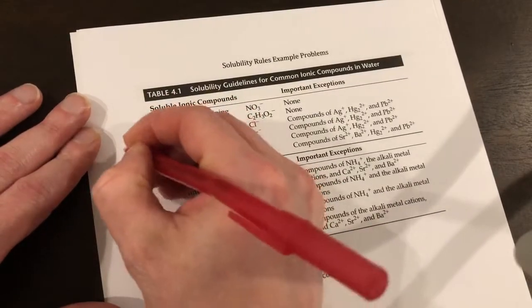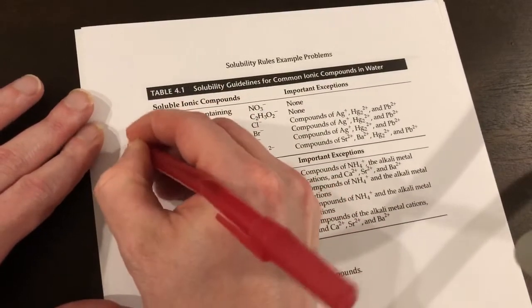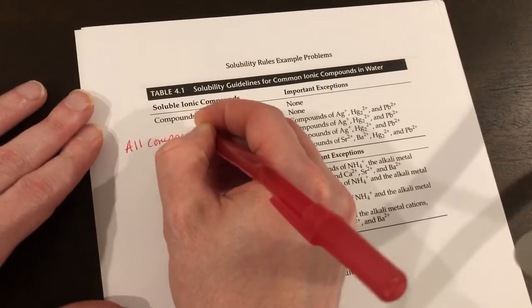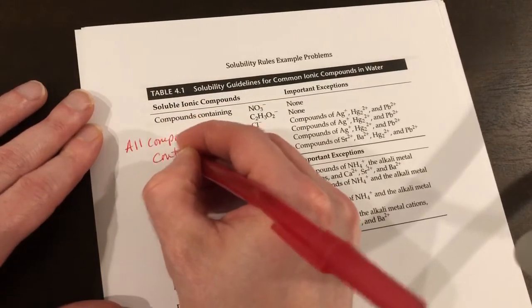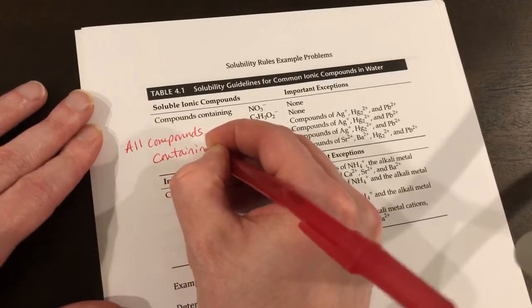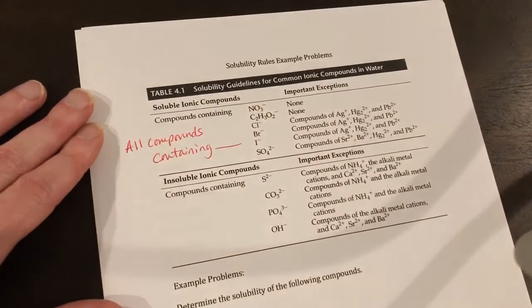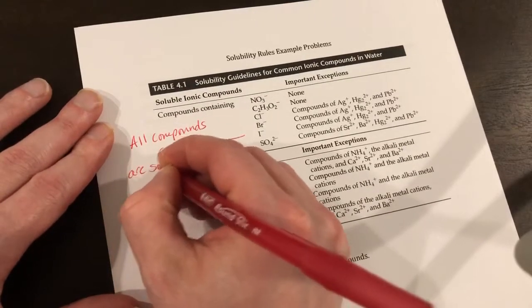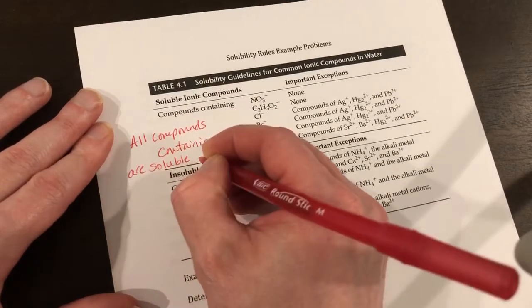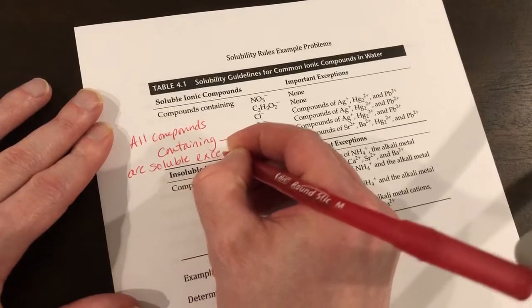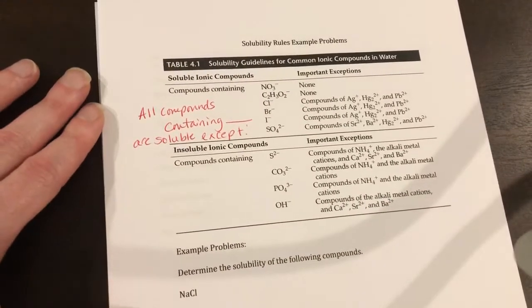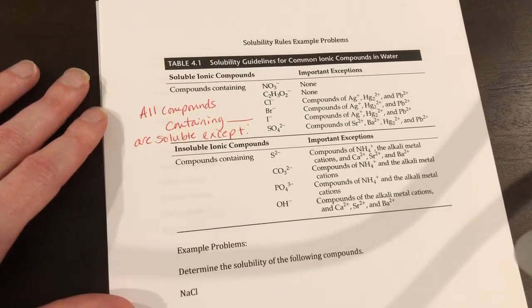In the top portion of the chart, we're going to say all compounds containing blank are soluble except, okay? That's what we have to tell ourselves every single time we're looking at the top chart.